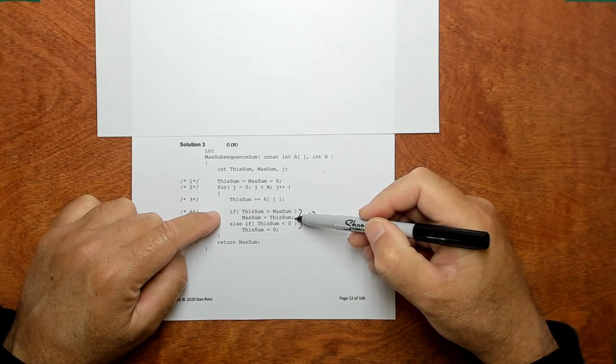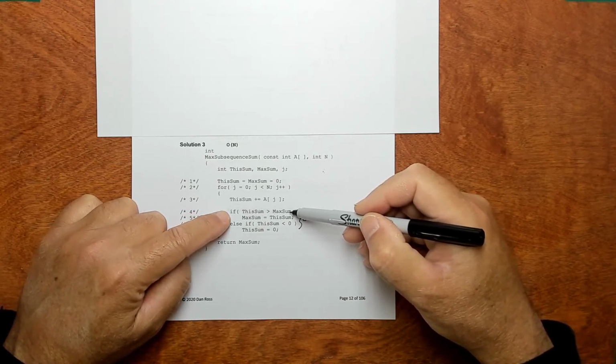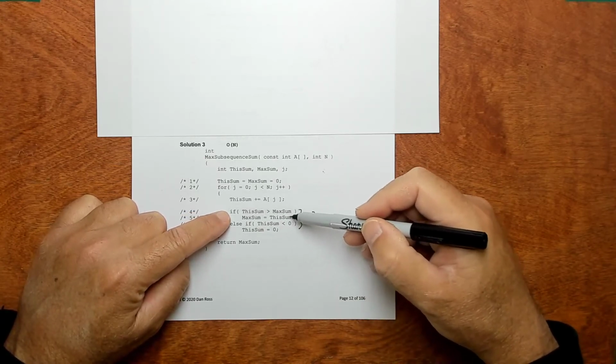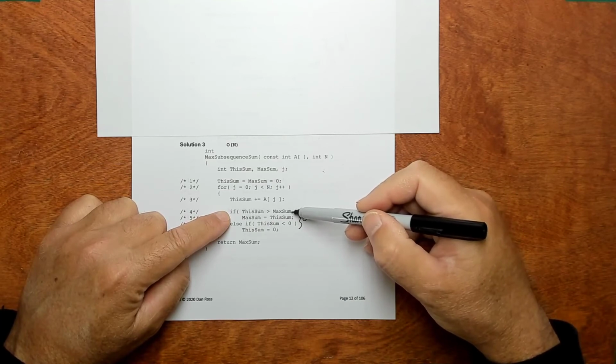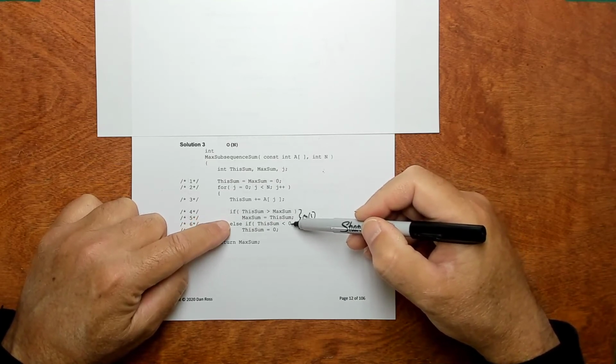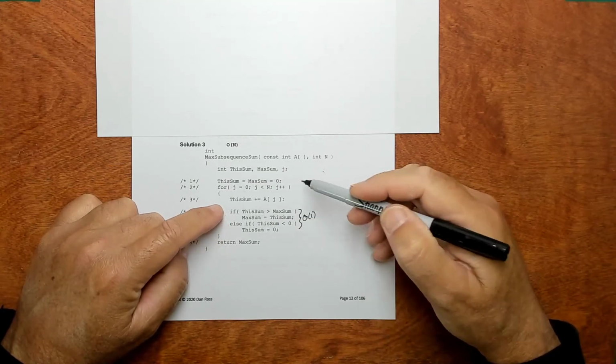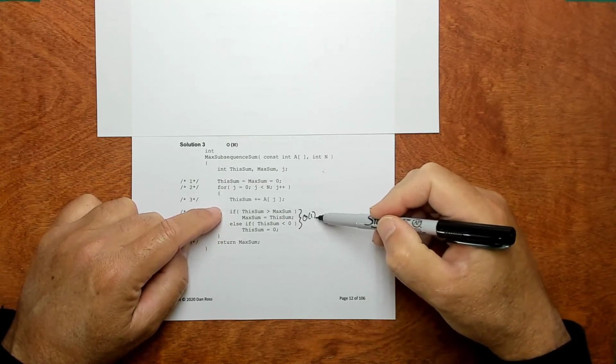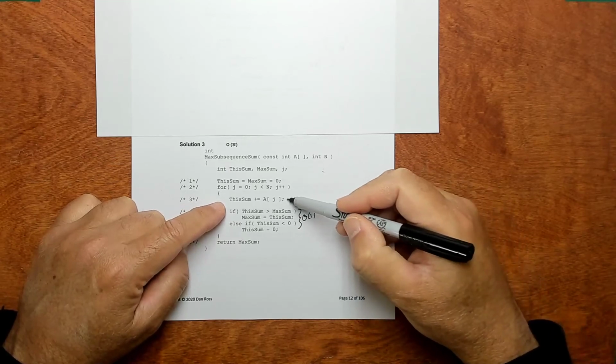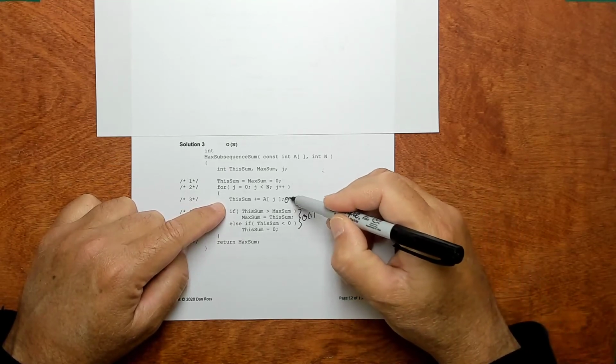So this is 1. The if itself is constant time because there's no n in there. That is this comparison that's happening here. And this comparison, they are not dependent on n. So this whole block is not dependent on n. Likewise, this guy here is big O of 1.